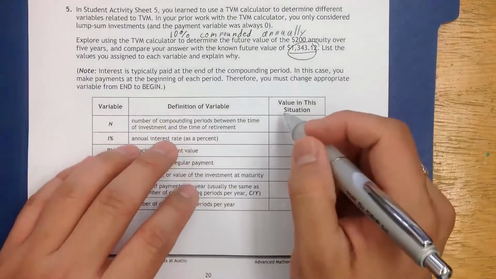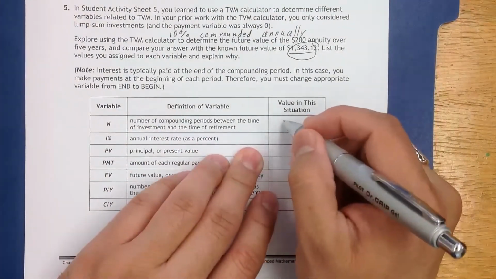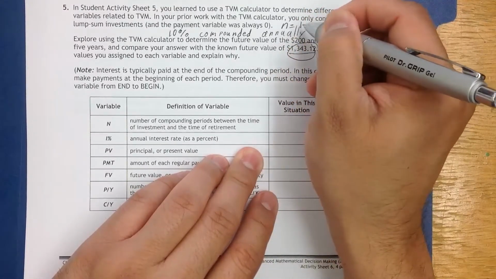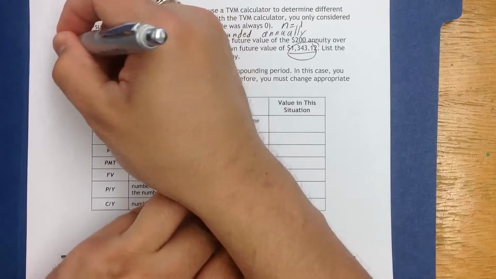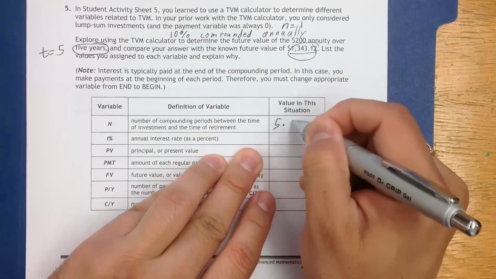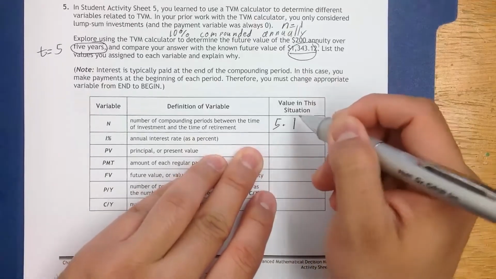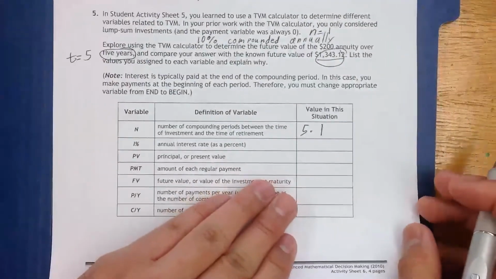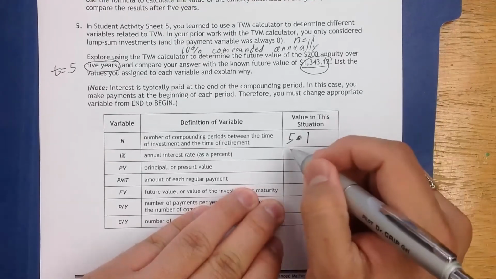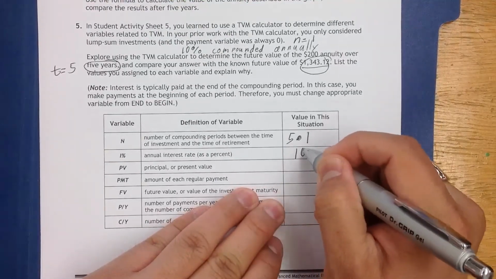So let's talk about what we got right here. So we started out with N. This is an annuity, so our little n is equal to 1, and we have 5 years, so the t is equal to 5. So we're going to write down 5 times 1 right here. Okay, 5 times 1 for that. Then this is a 10% annuity.